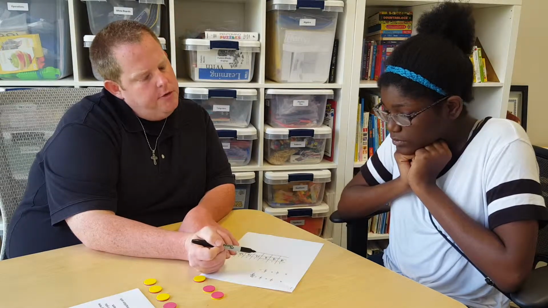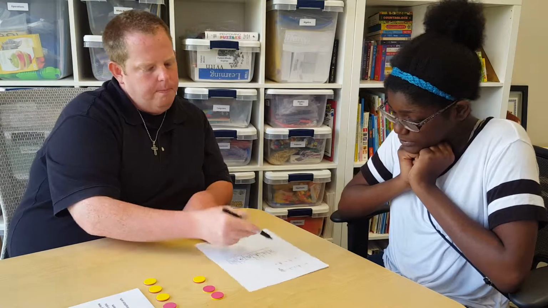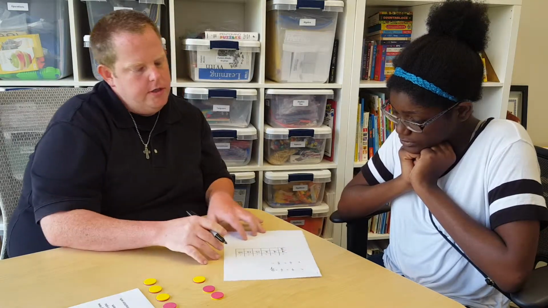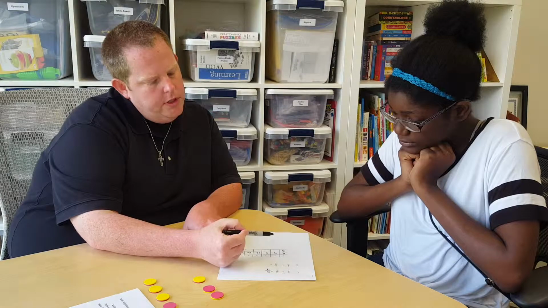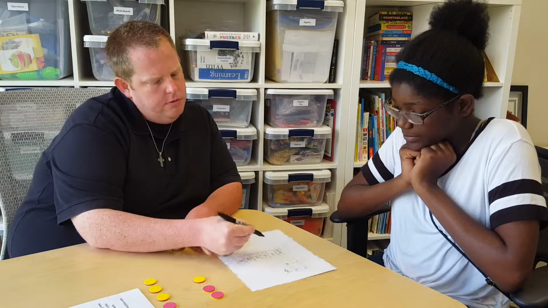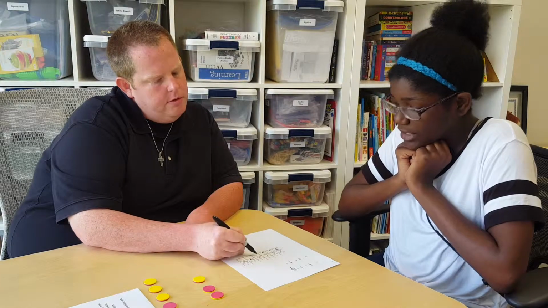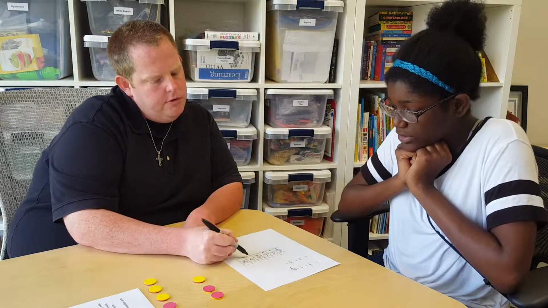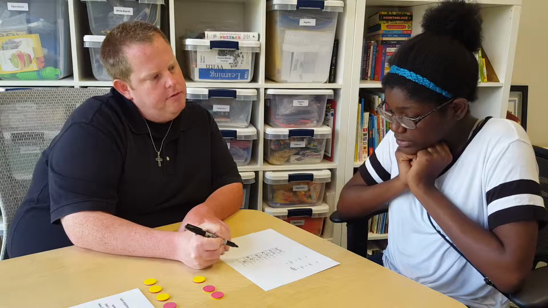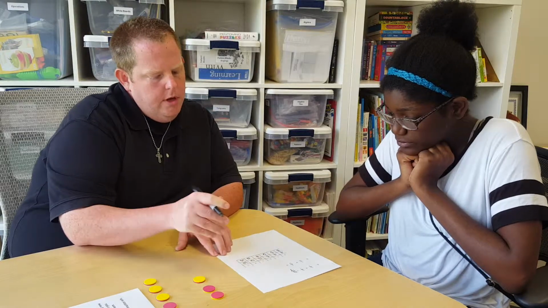What's our denominator for 2/3? 3. Good. So we're going to do the same thing. Find the multiples for 3. So what is 3 times 1? 3. Good. 3 times 2? 6. 3 times 3? 9. Good. 3 times 4? 12. Good. And 3 times 5? 15. Awesome. Good job.